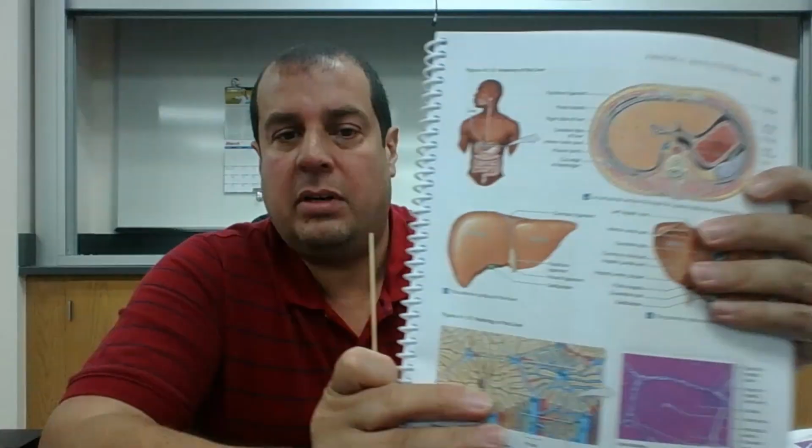So that's what it looks like on the inside. A lot of blood going inside this thing. Blood with nutrients, and then blood that is just poor in oxygen, which eventually is going to go to the lungs and get oxygenated.